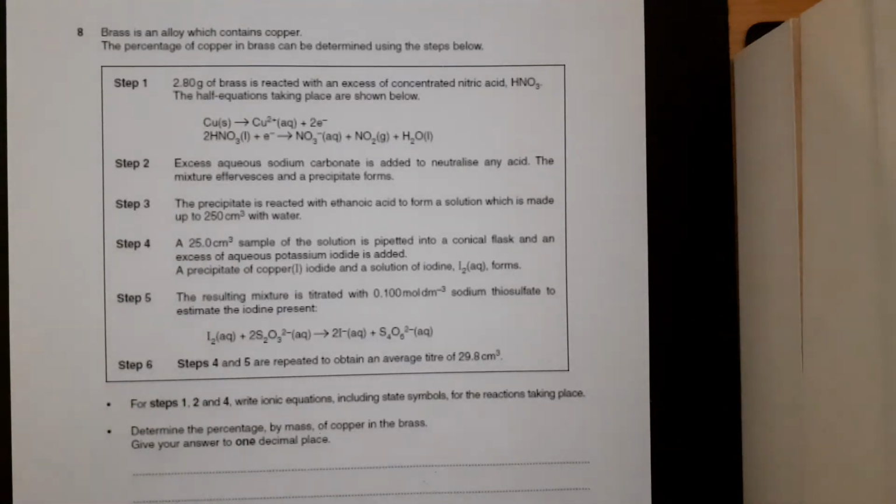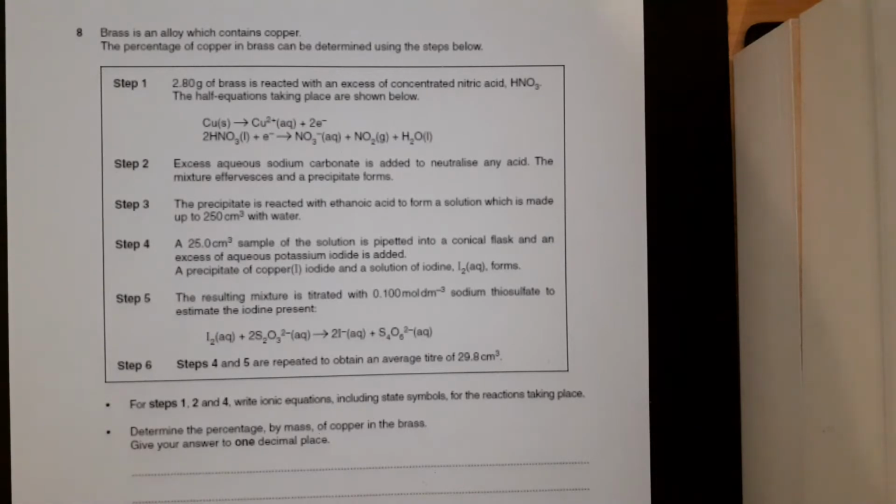Hi everyone, and welcome to another video in this series going through some past exam questions on redox titrations. This is going to be the first of 4 videos where we do some iodine and thiosulfate redox titrations, which is one of the most common combinations of reactants that comes up.